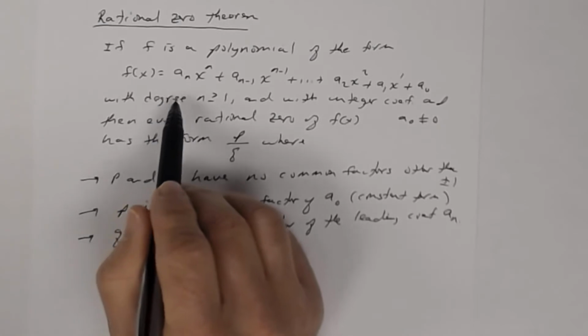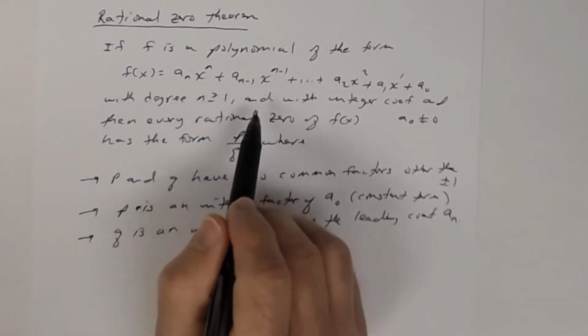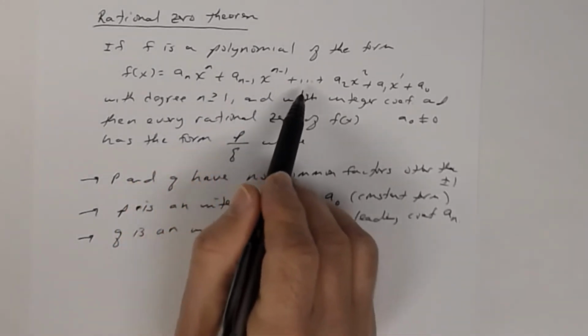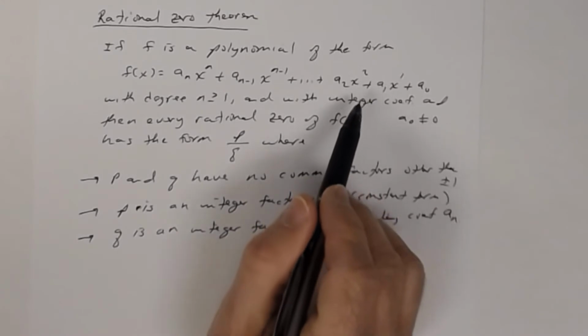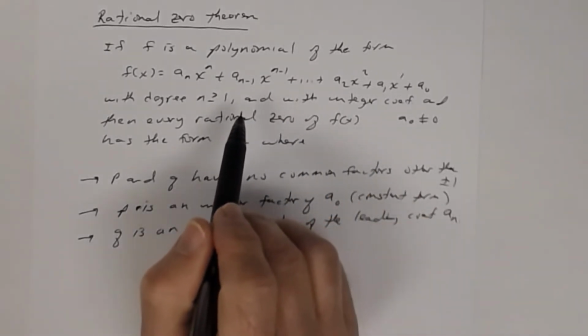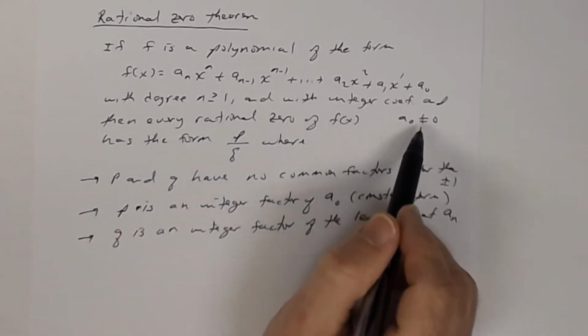And if it has degree greater than or equal to 1, so it must have at least degree 1, and it has integer coefficients, so a sub n minus 1, a sub 2, a sub 1, and your constant, they all are integers. Then, and don't forget, a sub 0 cannot be 0.